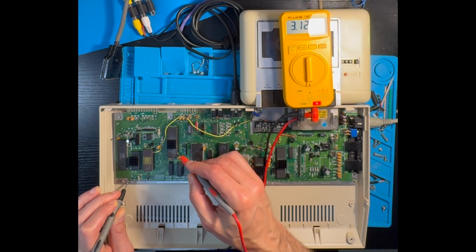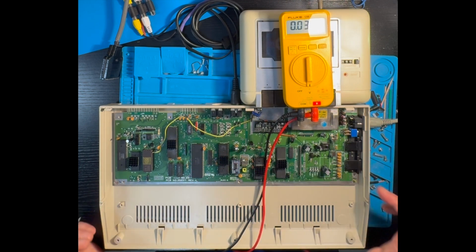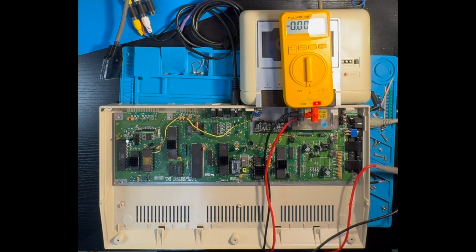Then I'm checking the pin on the CPU. It's at 3 volts, which is good. So it should drop down to 0 if I hit one of the buttons on the cassette player. And that would drive it down to 0 and then trigger everything.